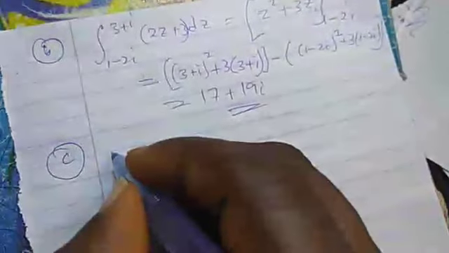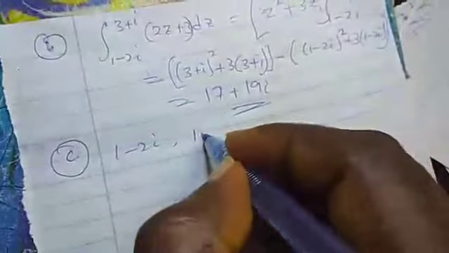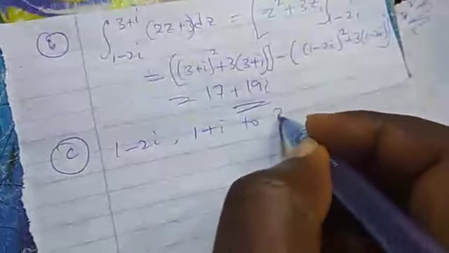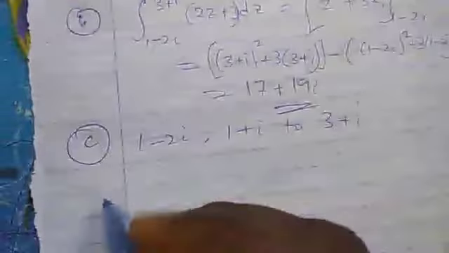Now, the third one says from 1 minus 2i to 1 plus i, and then to 3 plus i. This one has more parts, so I will need to use the formula we got here to make it easy for us.